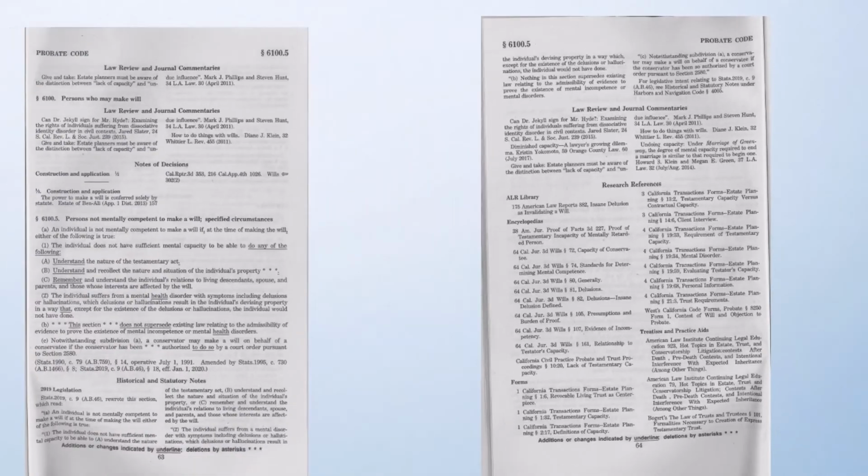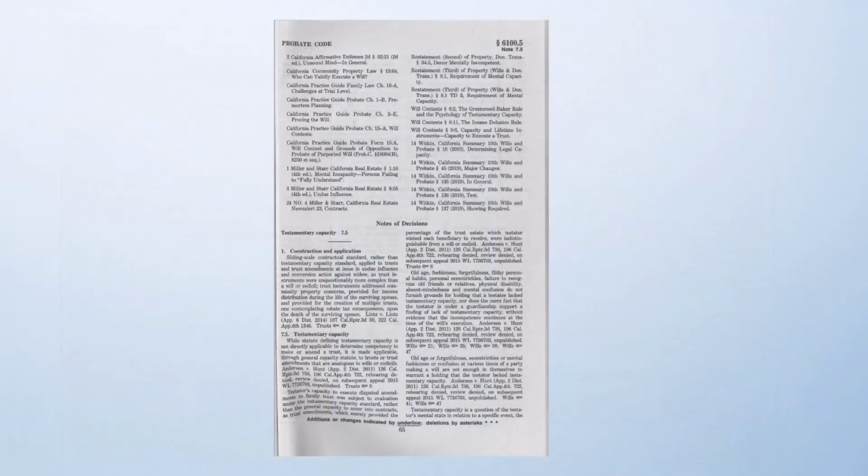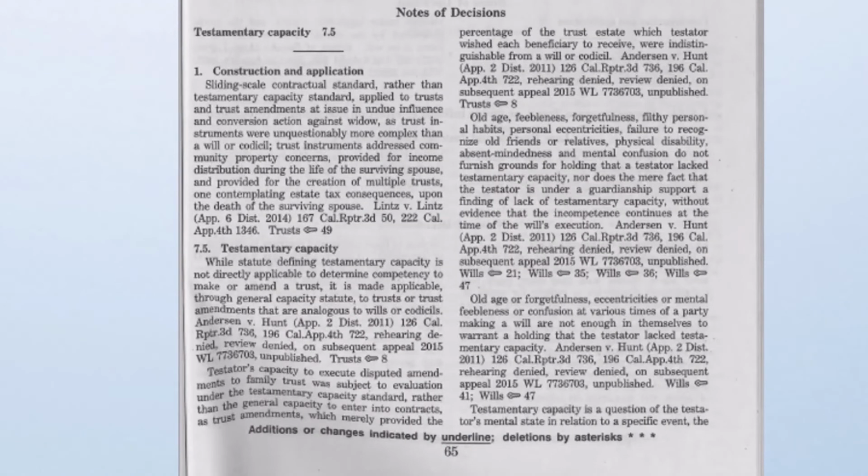Then we turn to the next page and we see that there's new law review and journal commentaries, and there's new research references. And we turn the page again and we see that there's actually new notes of decisions. Now the new notes continues onto another page, but to save time I haven't included it. You'll notice it does have a one-line index.